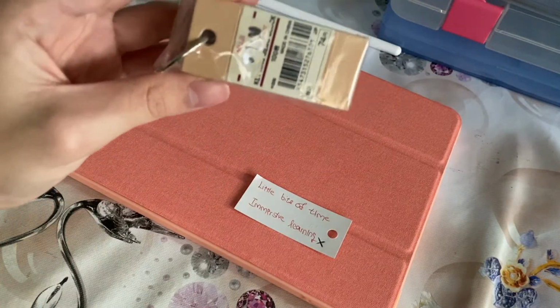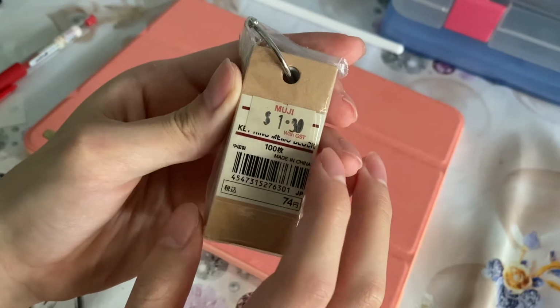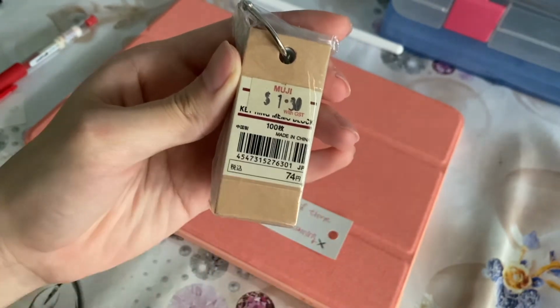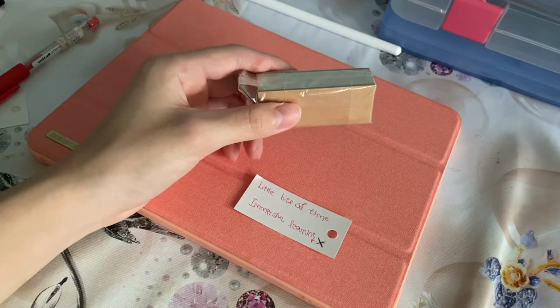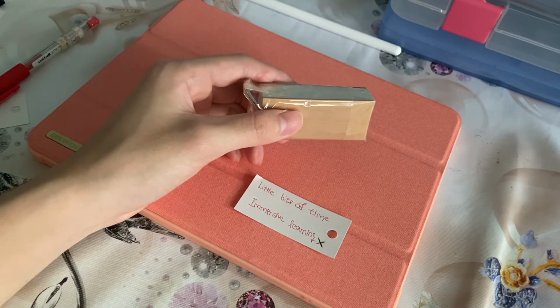So I bought my memo blocks from Muji, as you can see right here. Cost about $130 in Singapore dollars. But actually any of them will fit the description. As long as it's portable, it can help you remember many bits of small information.